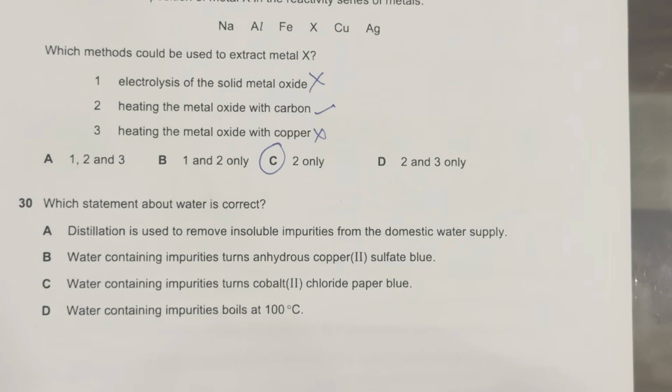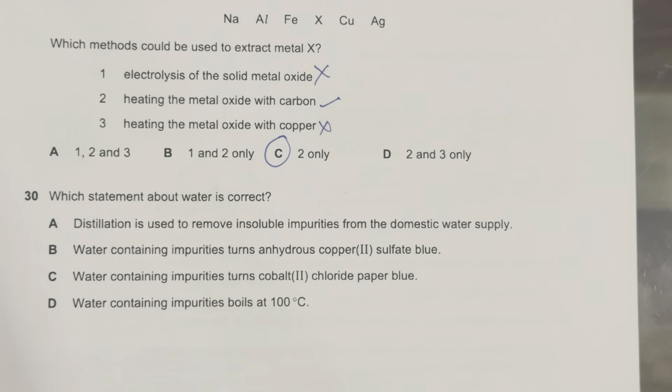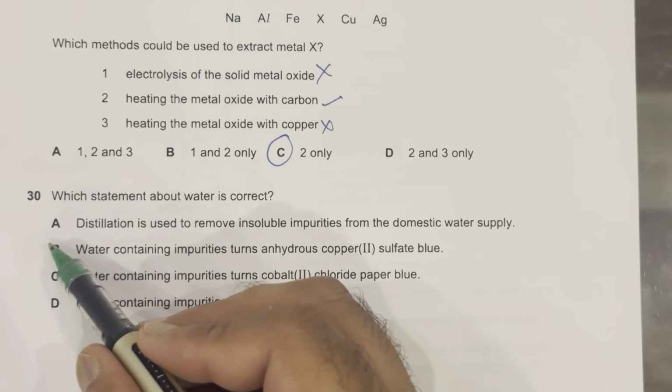Now we will move to question number 30. Which statement about water is correct? Distillation is used to remove insoluble impurities from the domestic water supply. This is the closest option. Water containing impurity turns anhydrous copper sulfate blue. This is the exact option.